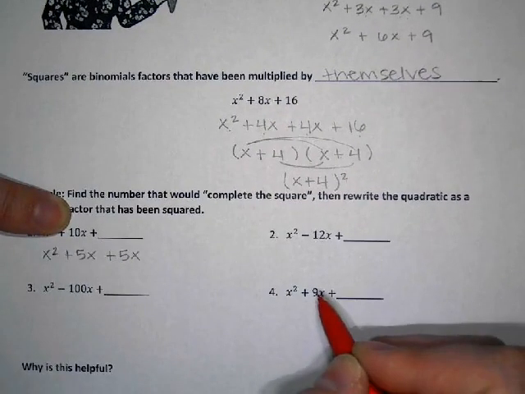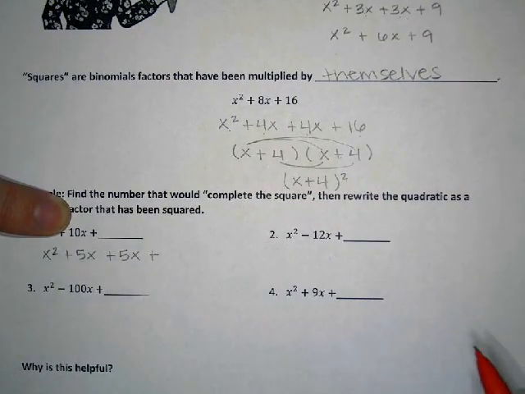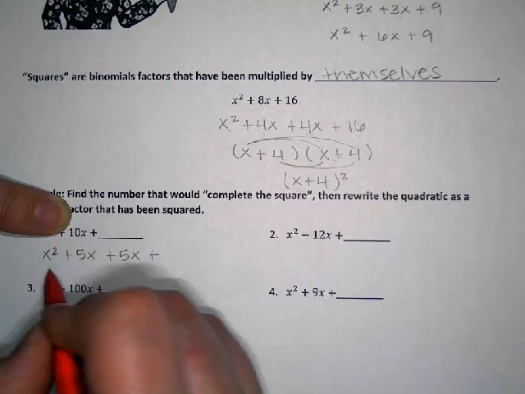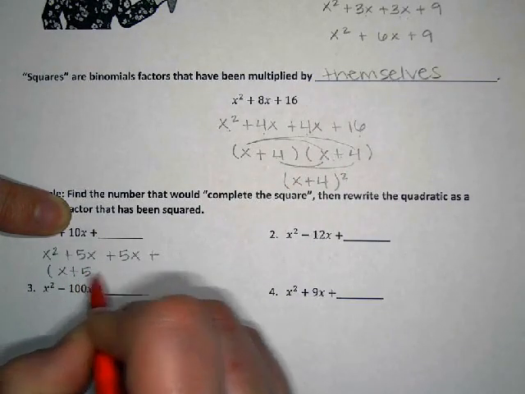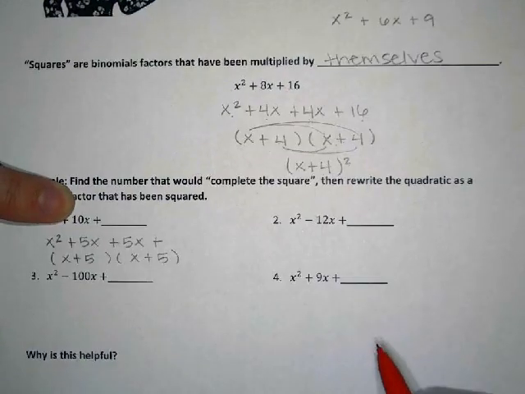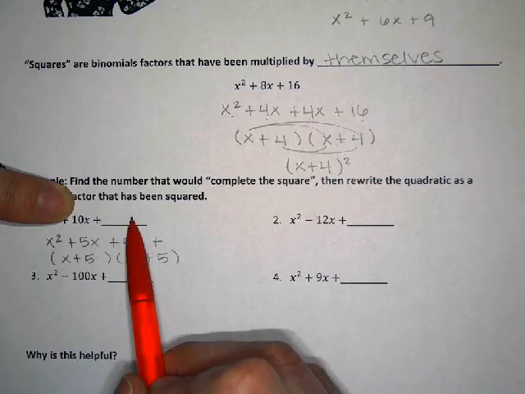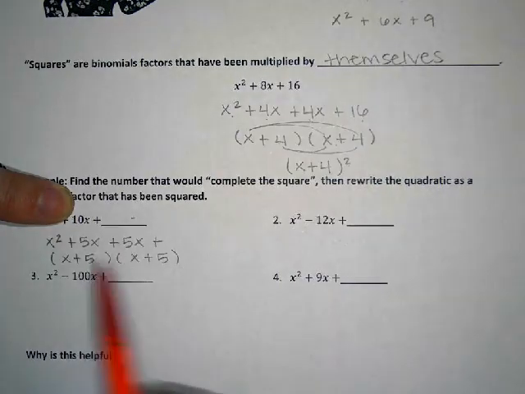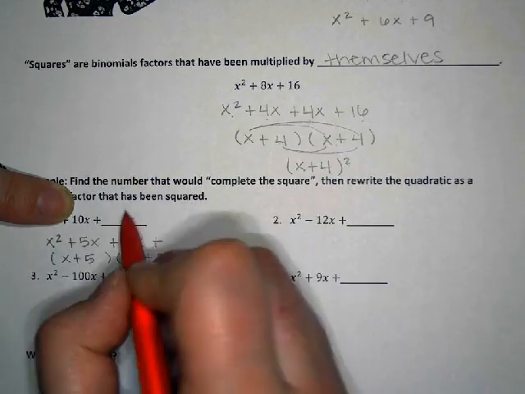That means what would be in the parentheses? x plus 5, and x plus 5. And then what number would be on the end? 25. 5 times 5 is 25.